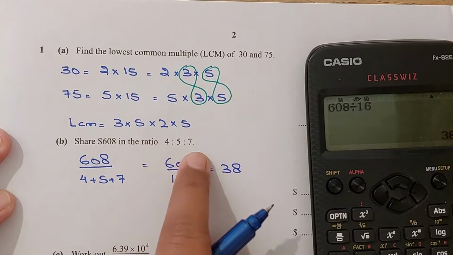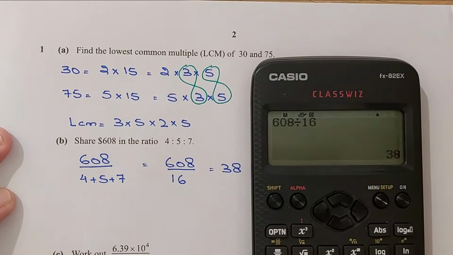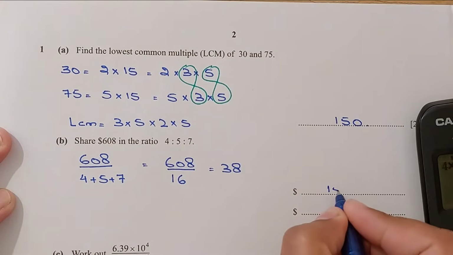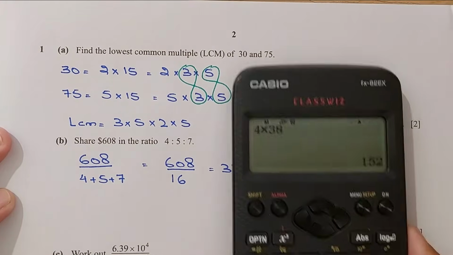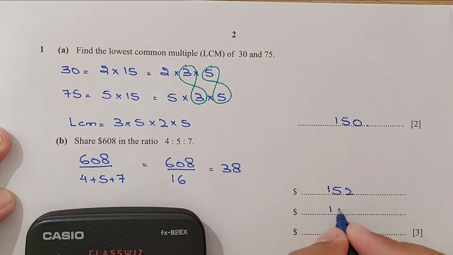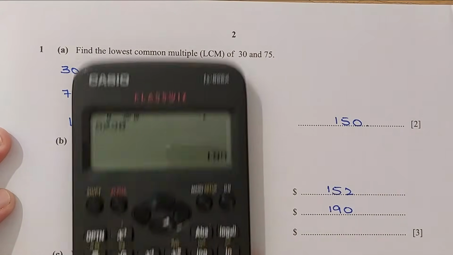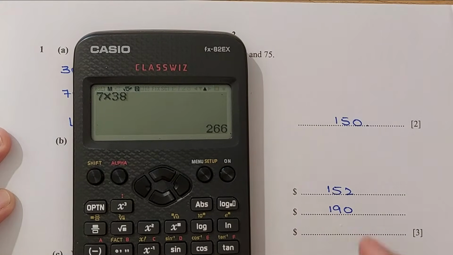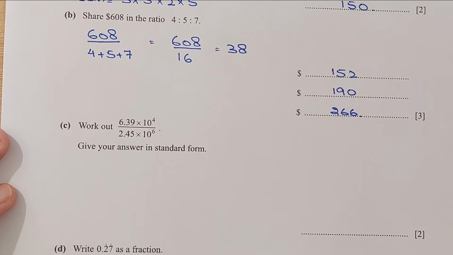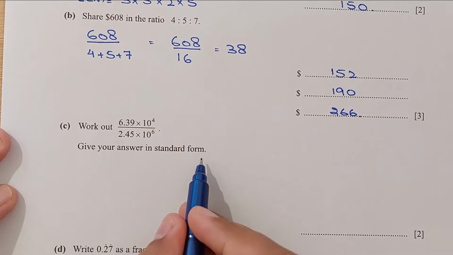So for 4, 5 and 7: 4 times 38 is 152, so this is $152. 5 times 38 is $190, and 7 times 38 is $266.